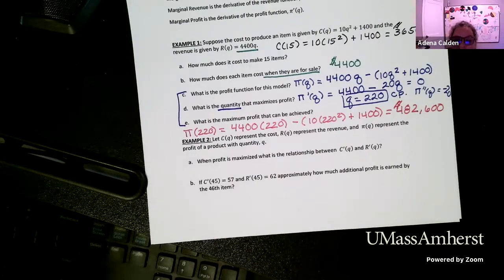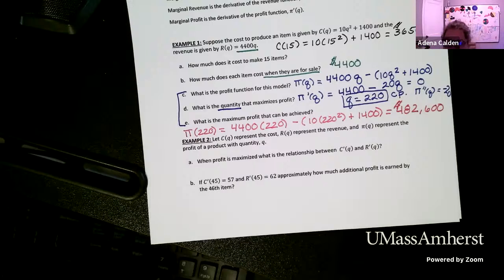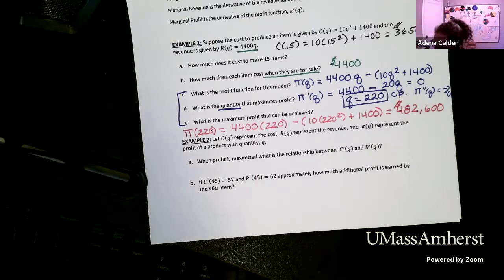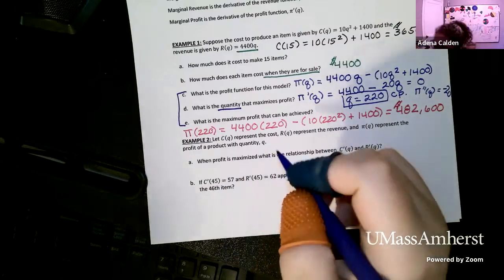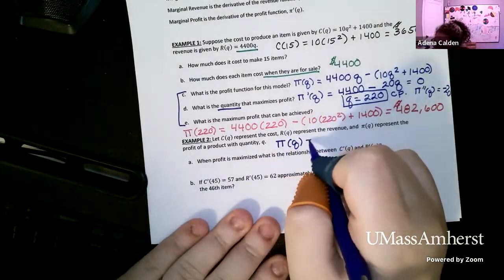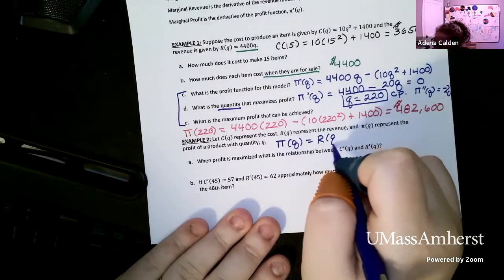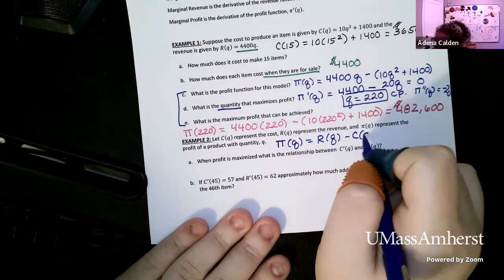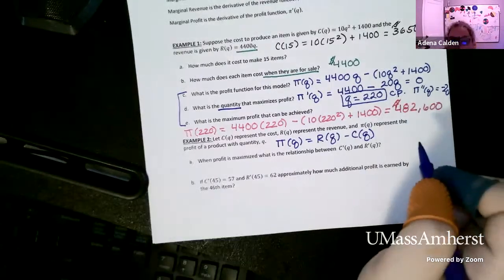All right. So part A says when profit is maximized, what is the relationship between the derivative of cost and the derivative of revenue? So let's look at, again, the profit function for a moment. So profit is revenue minus cost, right?